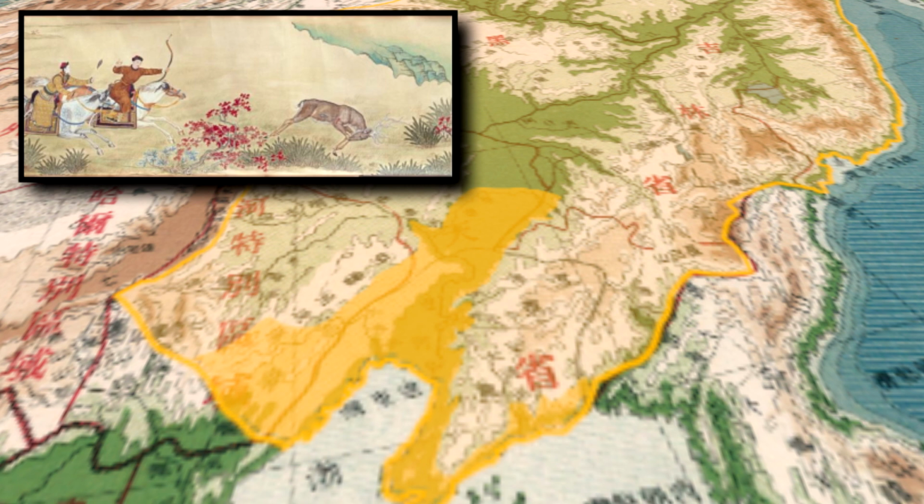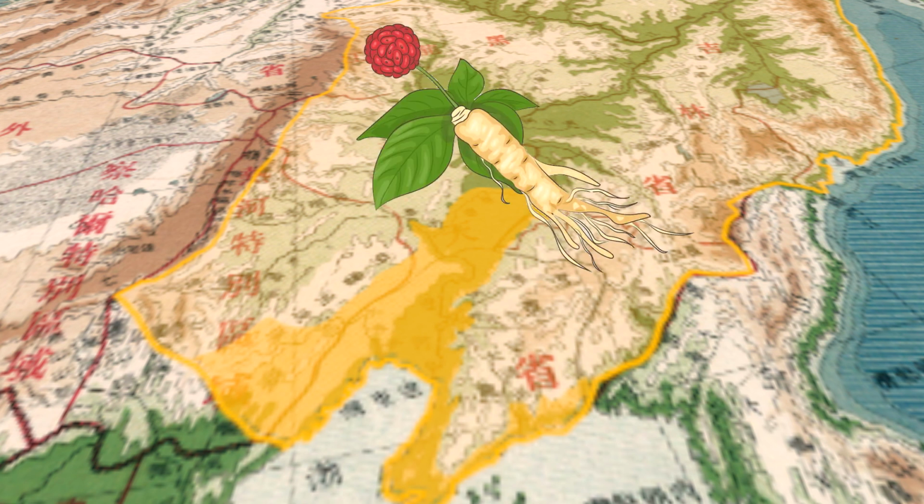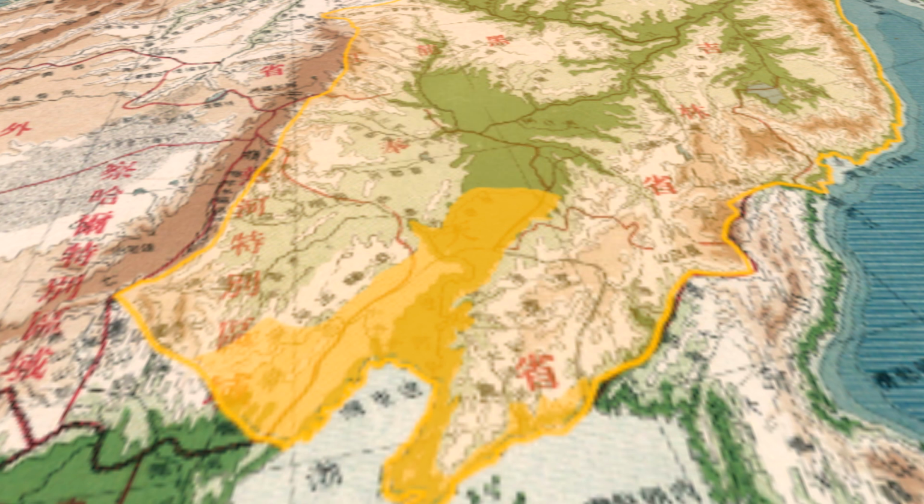The population of Manchuria as a whole by the end of the 18th century barely exceeded 1 million inhabitants, and even agriculture wasn't widespread. The Qing government maintained a monopoly on traditional industries such as hunting and ginseng gathering, but this arrangement wasn't enough to fully exploit the economic possibilities of the region.